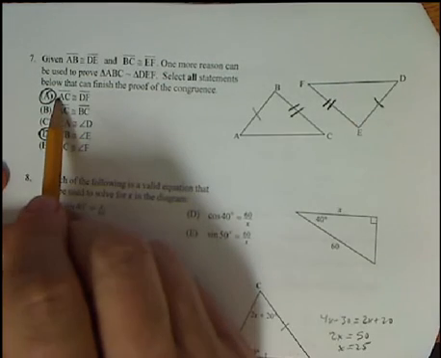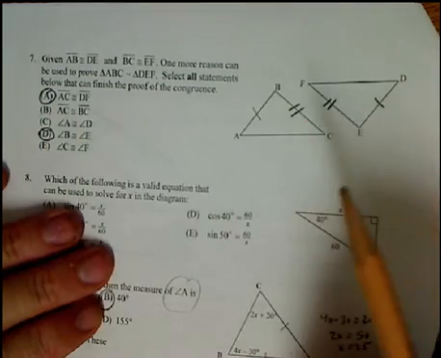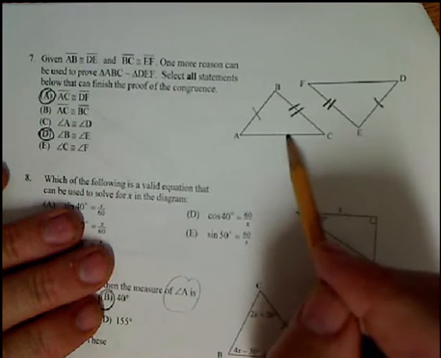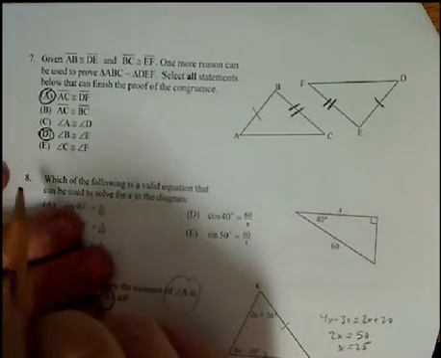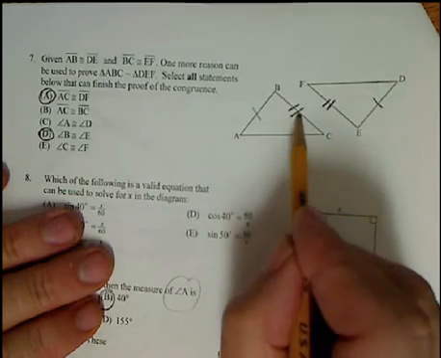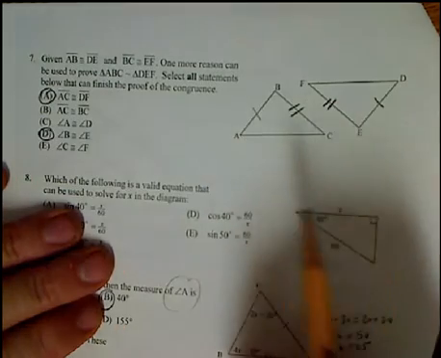So that's what A was. AC and BC, this is on the same triangle. This tells me this triangle is isosceles, so I don't know anything about this one. Angle A and angle D. Nope, that would give me a side-side angle, so that does not work.